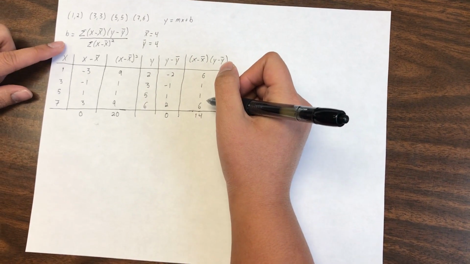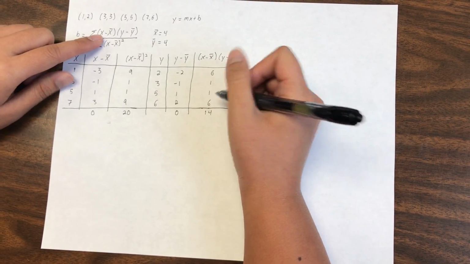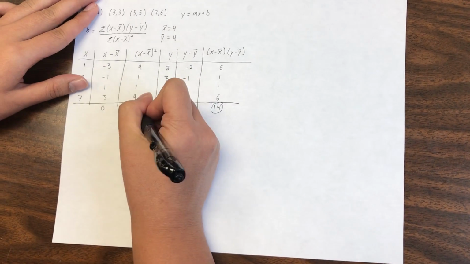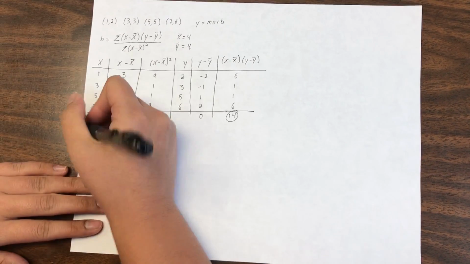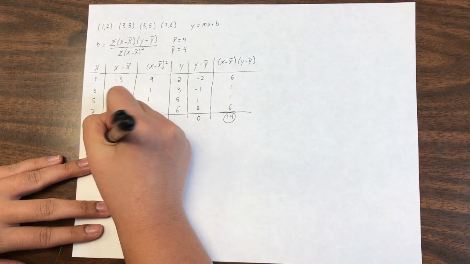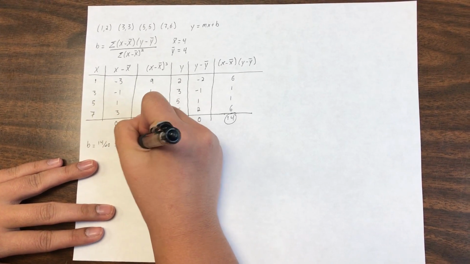So if we look back at our formula, we can see that this is what we need for the numerator, and this is what we need for the denominator. Therefore, m equals 14 over 20, which simplifies to 7/10 or 0.7.